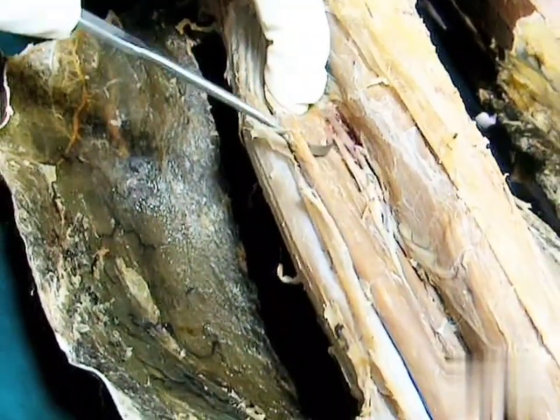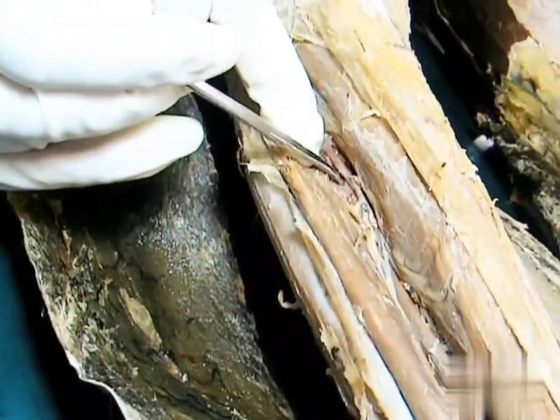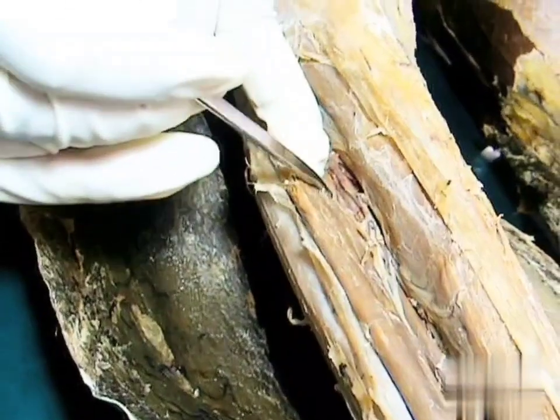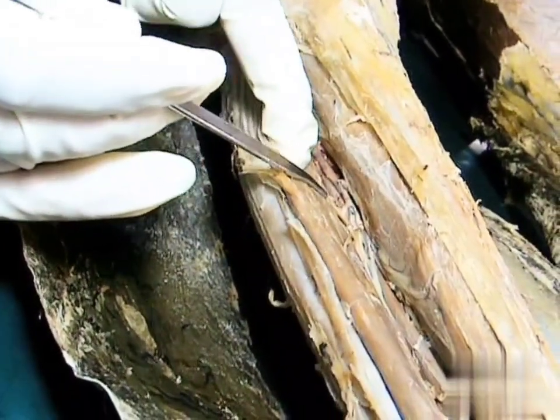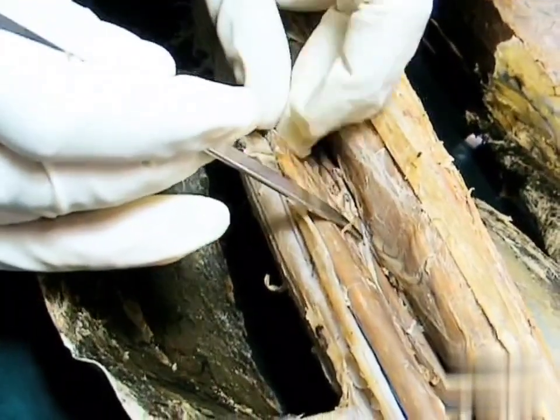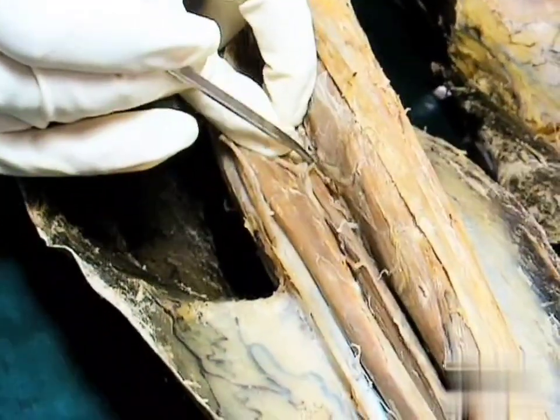Here it lies lateral to the tibial vessels. So these are the tibial vessels. This is the anterior tibial vein and this is the anterior tibial artery. So the deep peroneal nerve lies lateral to the tibial vessels in the upper part of the leg. Then it reaches the anterior part of the extensor hallucis longus muscle.